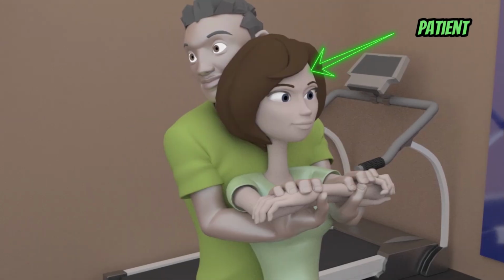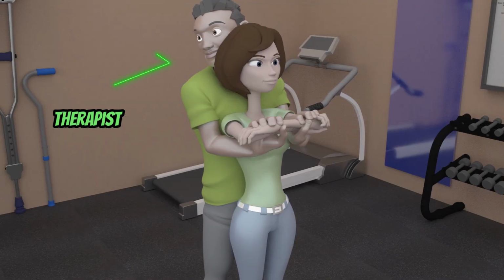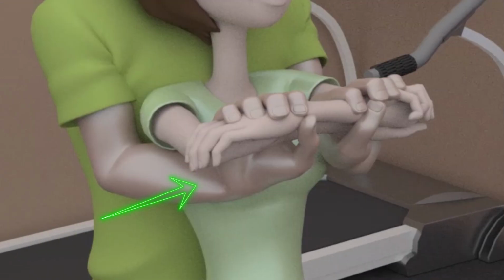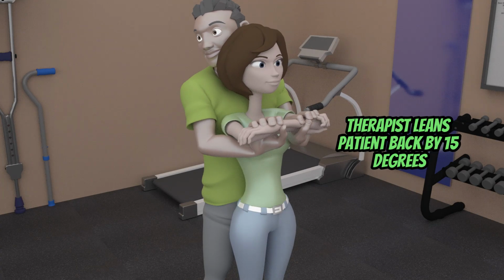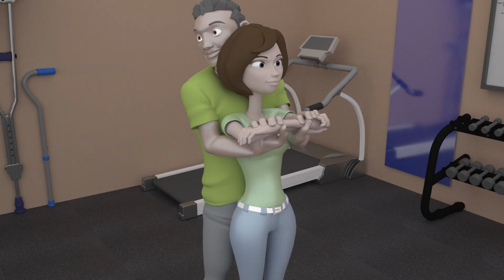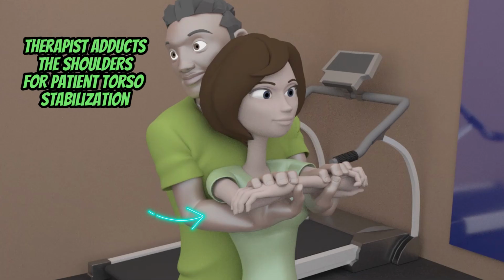Patient is standing with feet separated enough that the therapist's foot can fit in between. Shoulders flexed 90 degrees, with elbows flexed such that the arms are grasped by the hands. The therapist will be standing staggered and behind the patient, right or left foot in between the patient's heels, and the hands grasping the patient's hands at the wrist. The therapist leans the patient back by 15 degrees, adducts the shoulders such that the elbows and forearms are touching either side of the patient's torso for stabilization.